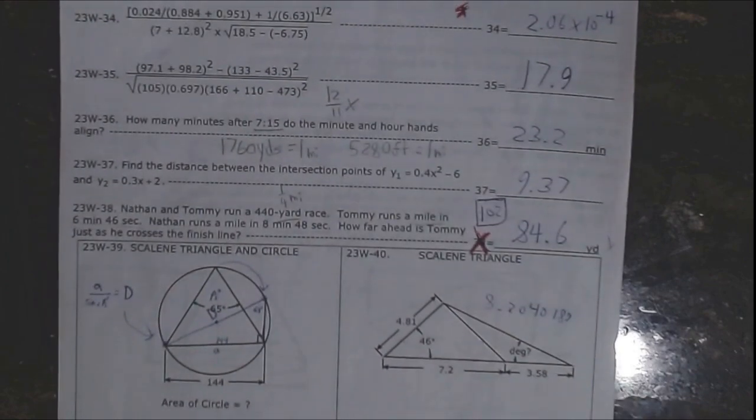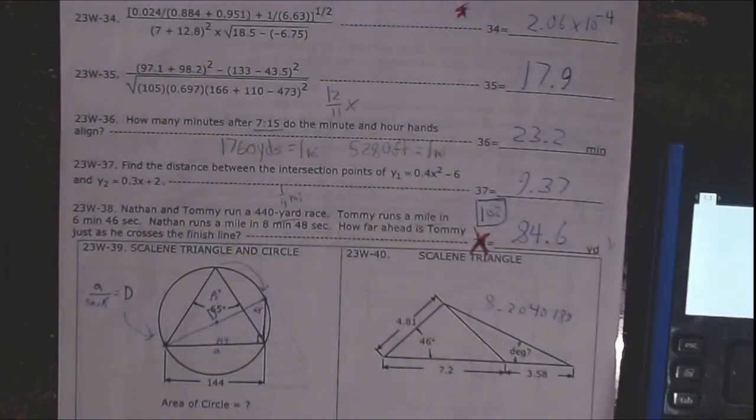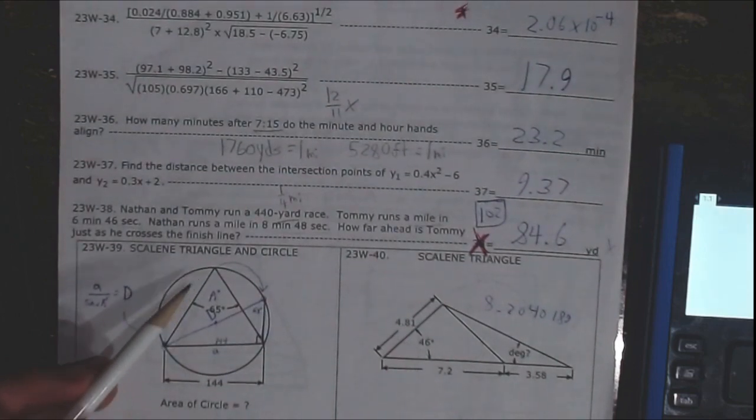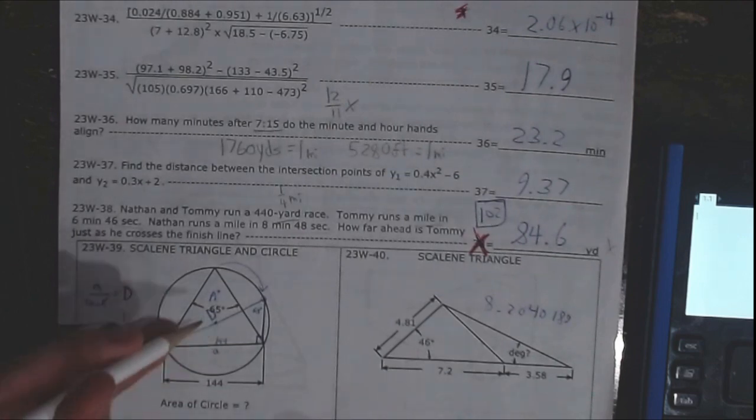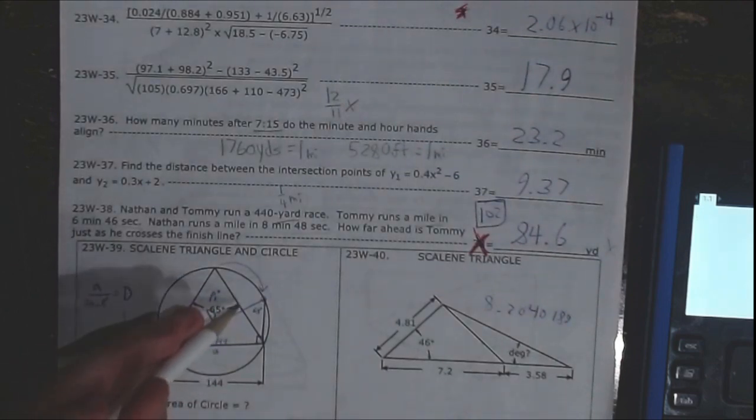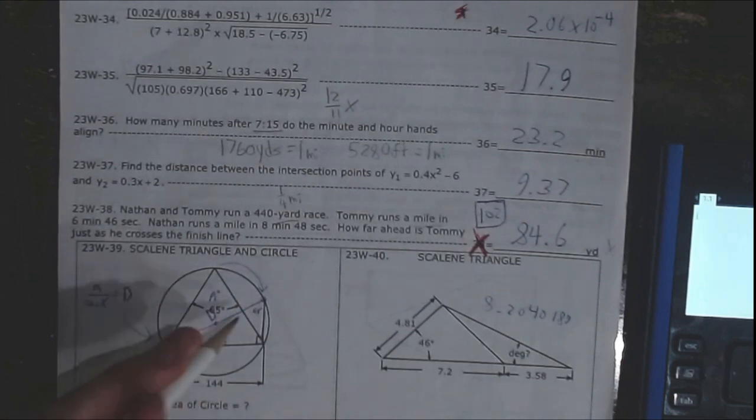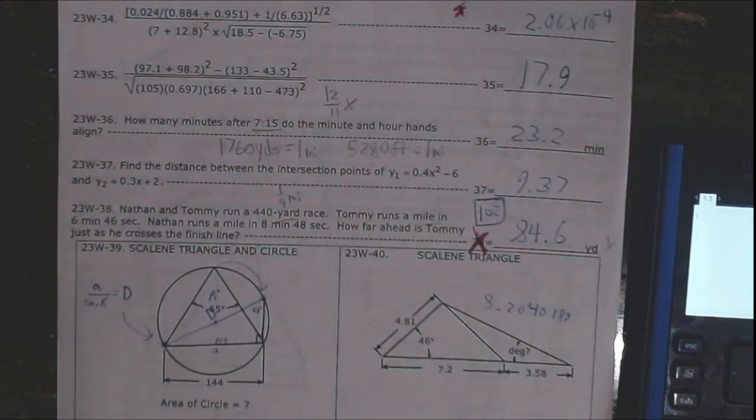Okay, number 39, a scaling triangle and a circle. So here is where us Mission Collegiate guys, or I guess anyone else who has this program, this is where it's specifically catered towards us. We have a program where if you have this circumscribed triangle inside of a circle, then given the three sides of this triangle, it'll give you the radius of this circle. But we don't have all three sides of the triangle.